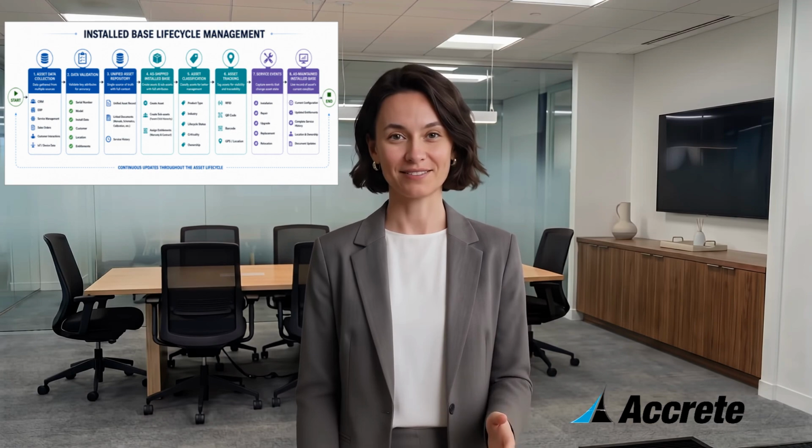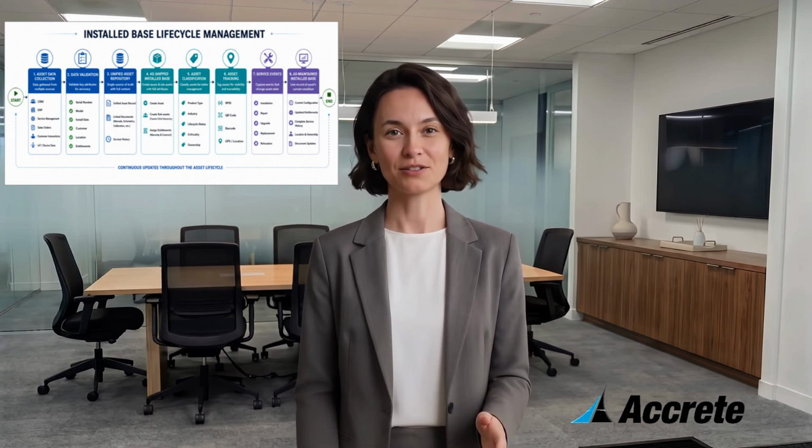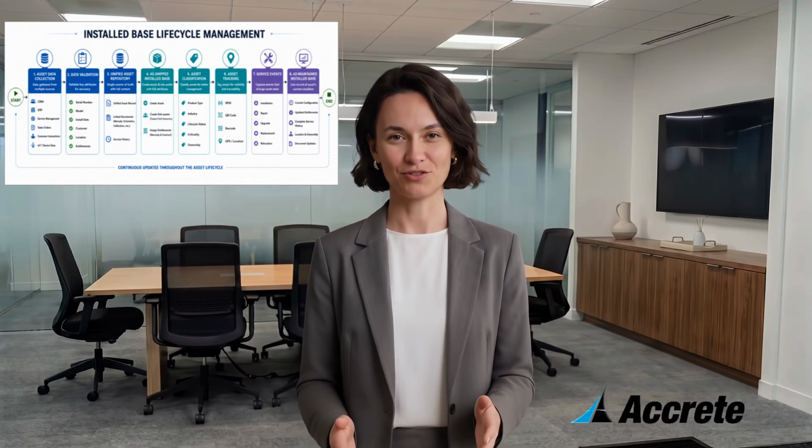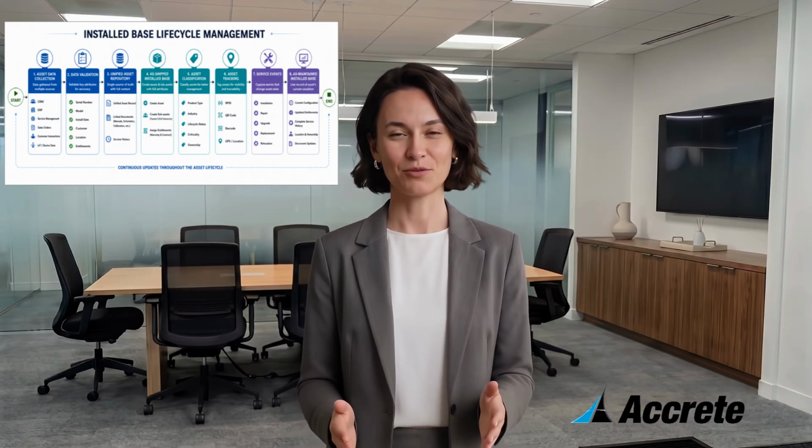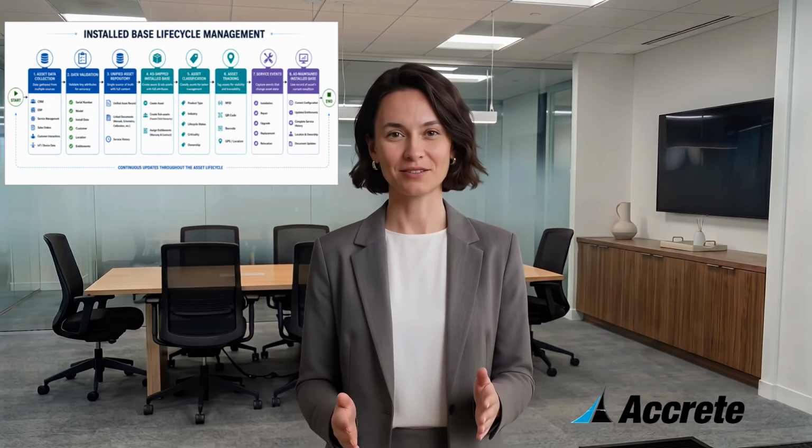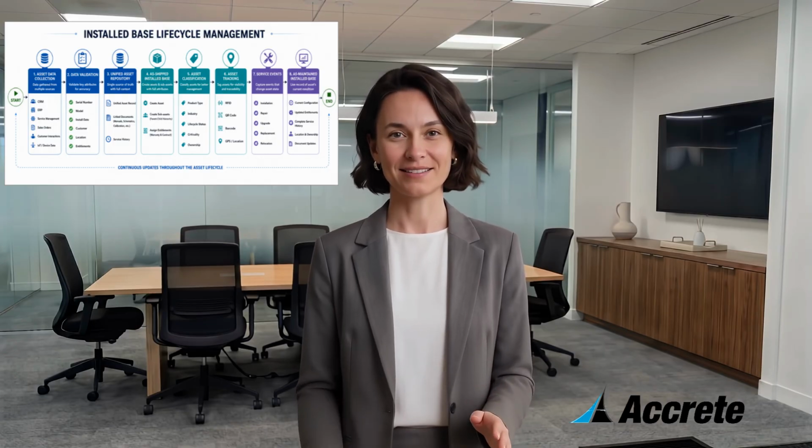Data is gathered from sales systems, service records, and customer interactions to build an up-to-date inventory. Key attributes, serial number, model, installation date, entitlement data, and location, are validated for accuracy. The goal is a single unified view created by integrating data from CRM, ERP, and service management systems.